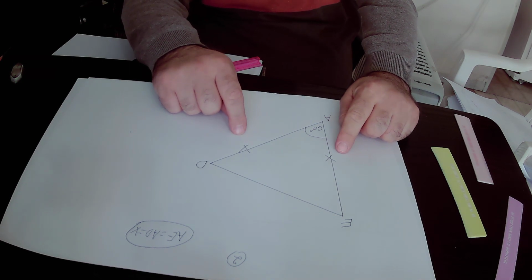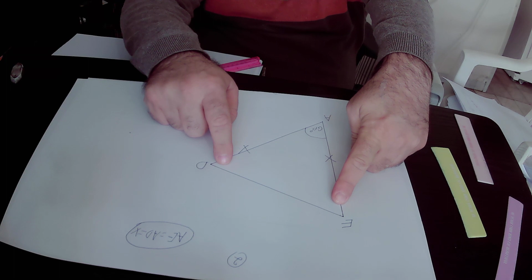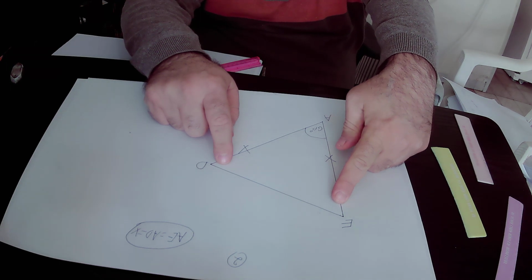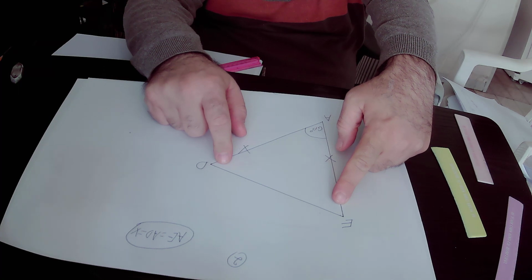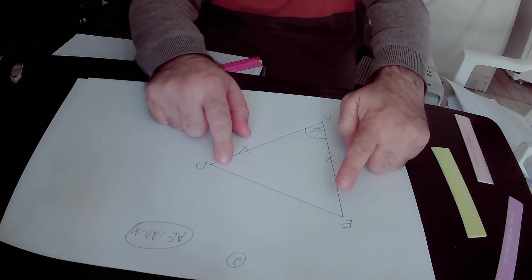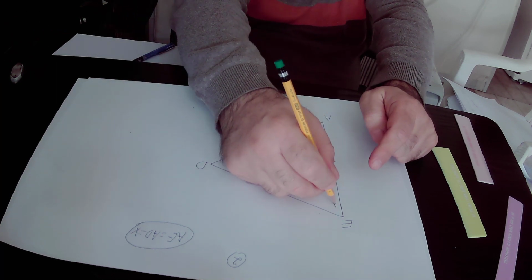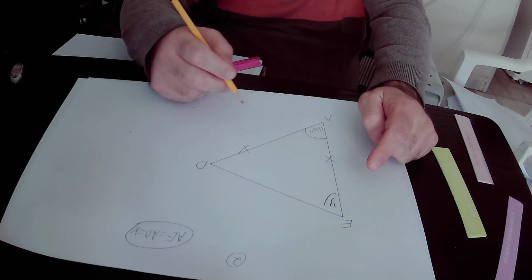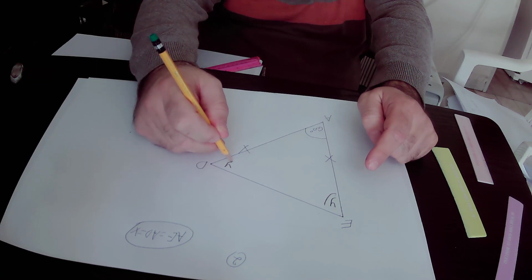Therefore, in front of these two sides we have equal angles. That is to say, those two angles located in front of those two equal sides must be equal to each other. So if we define angle AED as y, then angle EDA will also be equal to y.